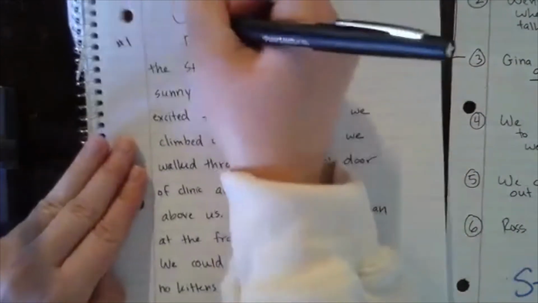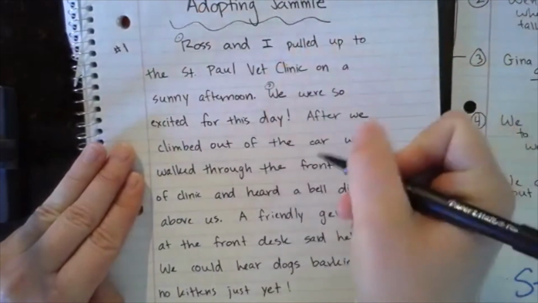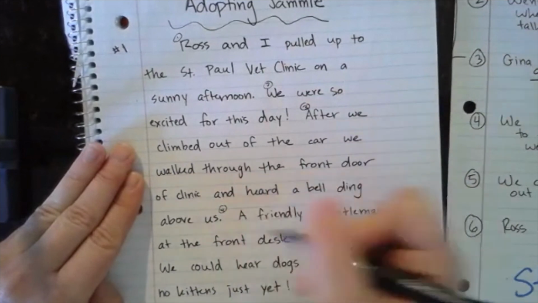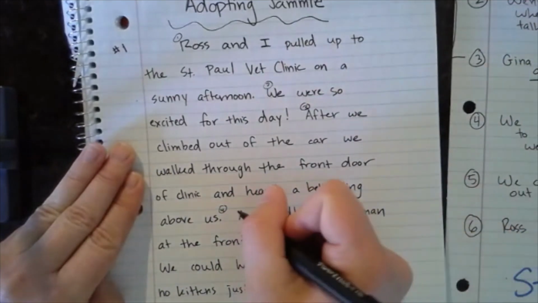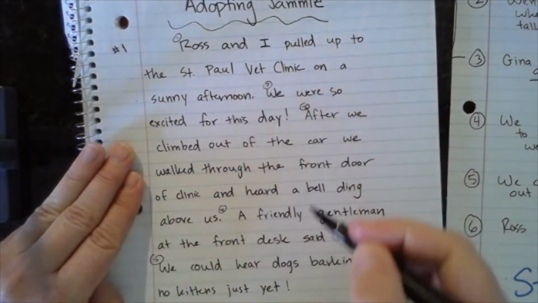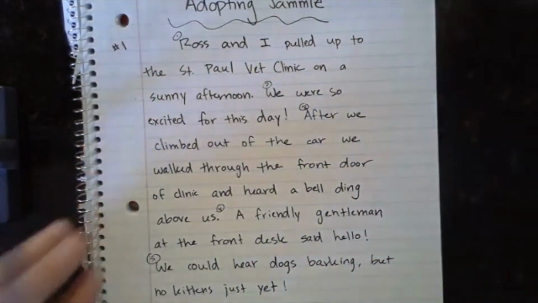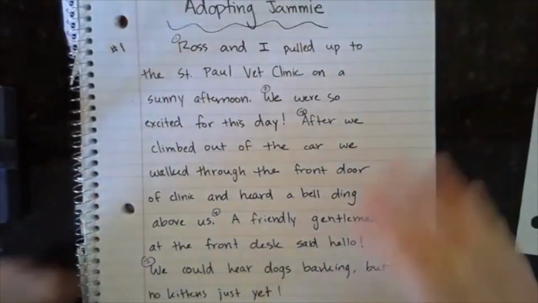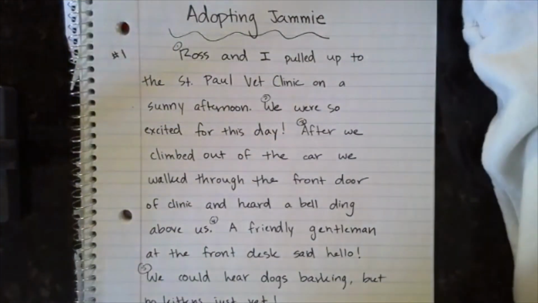Okay, I might even number mine. I've seen other kids do this. Here's 1, 2, 3, 4, 5. Done. And then on my outline, I'm going to check this one off because I'm done. And now I'm ready for peer feedback. Now it's your turn. Good luck.